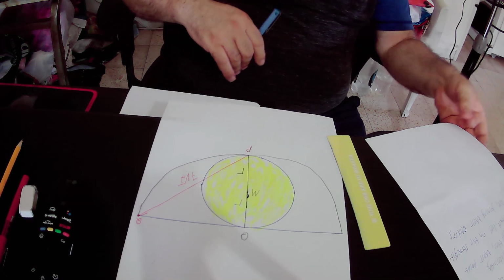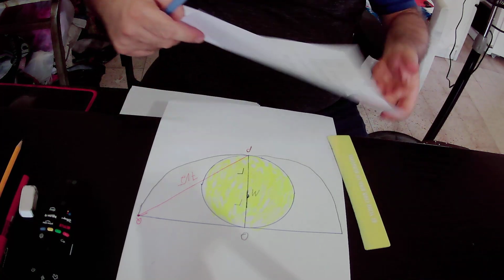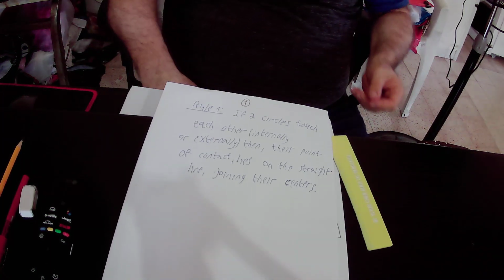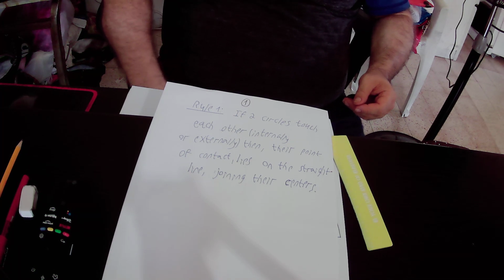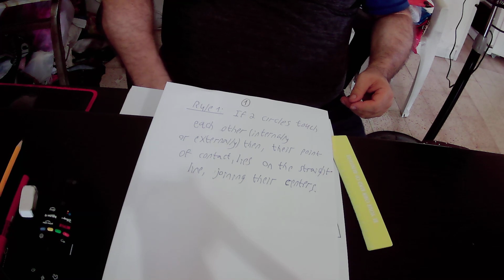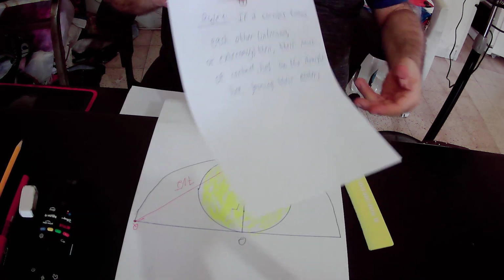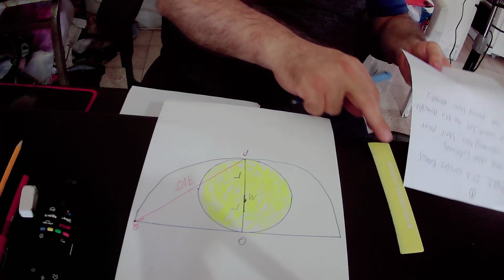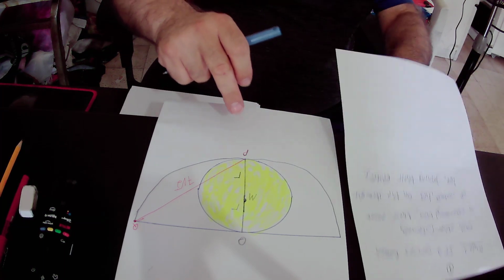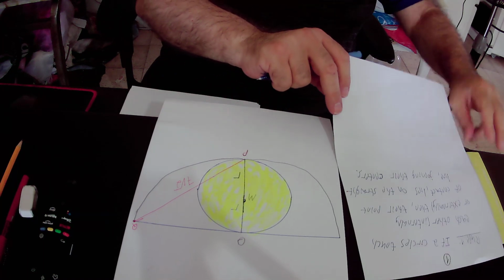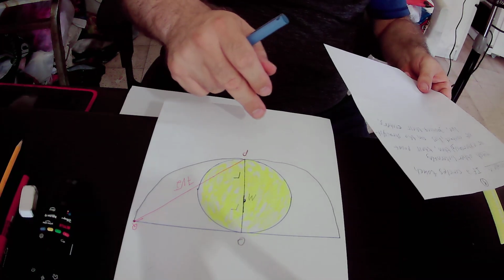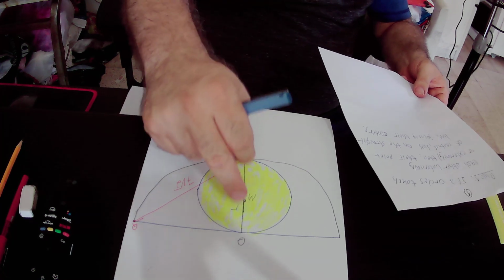So again, I will read the sentence again. If two circles touch each other either internally or externally, then their point of contact lies on the straight line joining their centers. So those two circles, the yellow circle and the semicircle, touch each other at point P, and the point of contact lies on a straight line that joins the centers together.